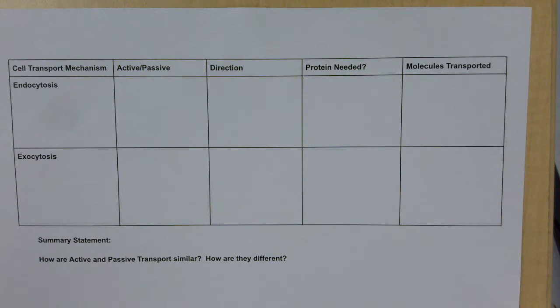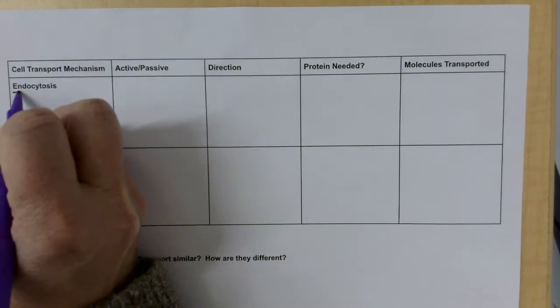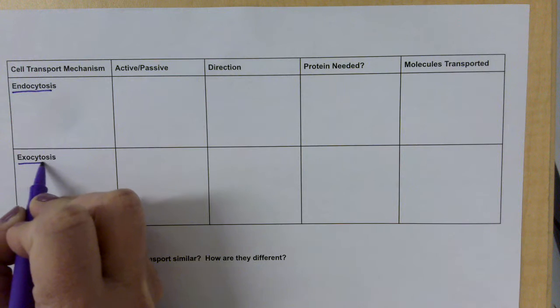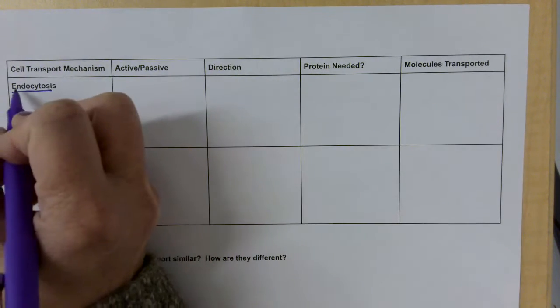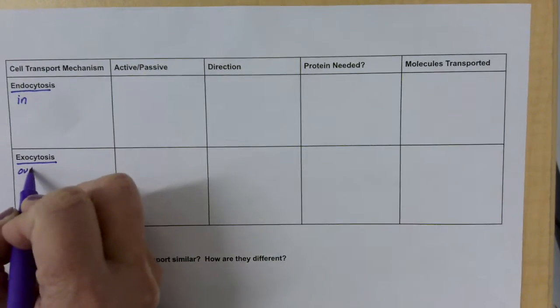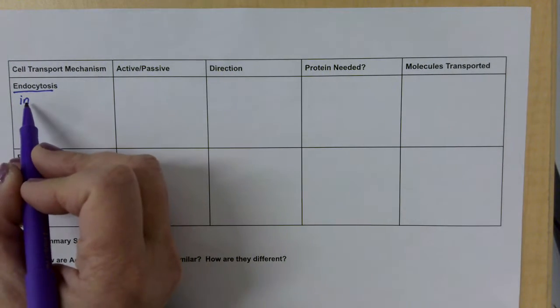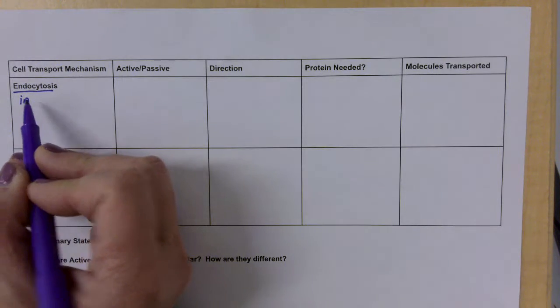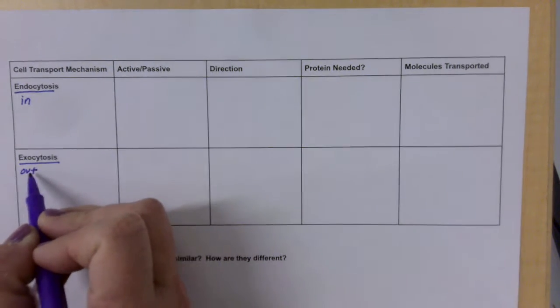Hello, everybody. So I just wanted to go over two more processes that occur at the cellular level where things are taken into the cell and things are pushed out of the cell. And we've talked about this many times, but not necessarily used this terminology. So the first is endocytosis, the second is exocytosis. Endo means going in, and exo means going out or exiting. Okay. So this is when stuff goes into a cell, and this is when stuff goes out of a cell.